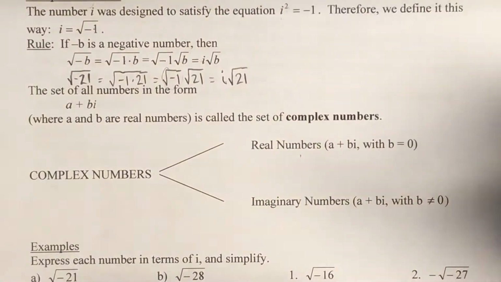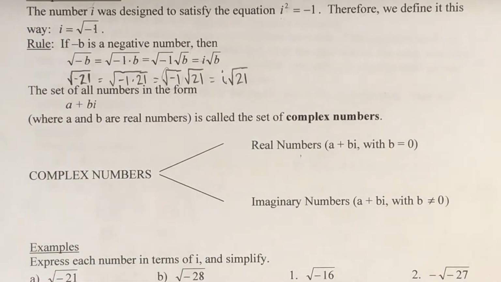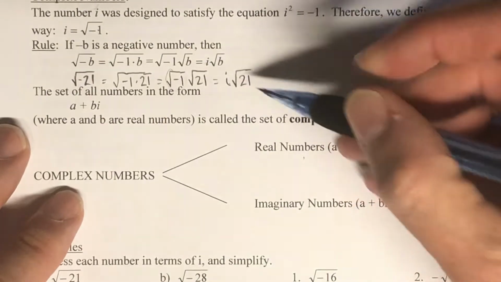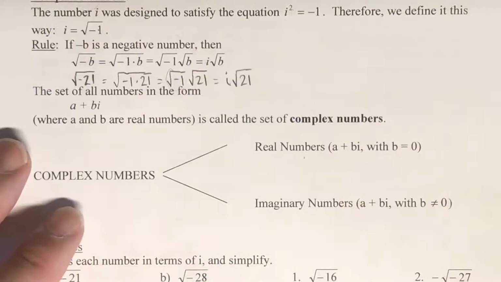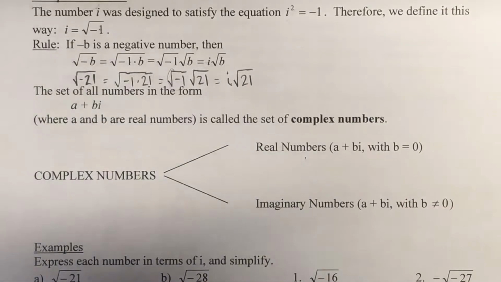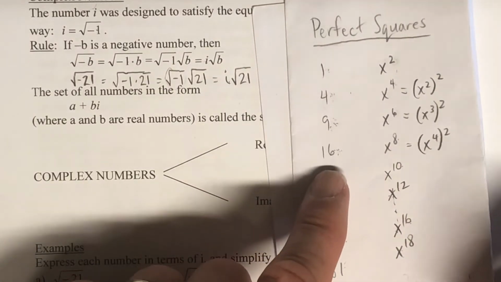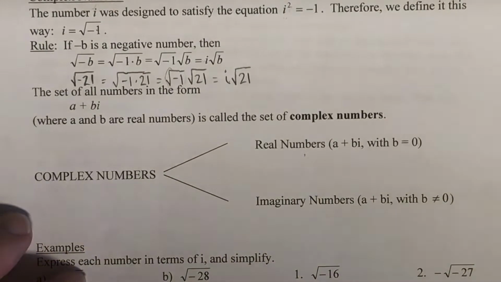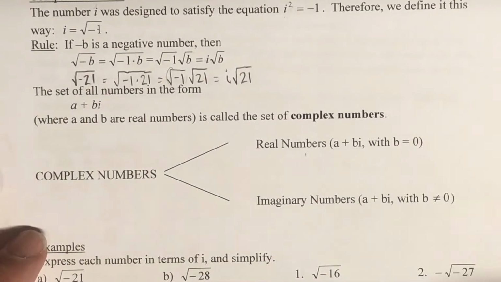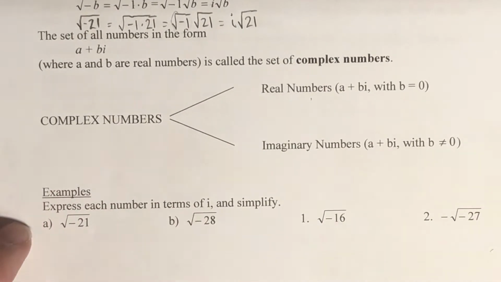Then if you're able to simplify the square root of 21, go ahead and do so. However, there's no perfect square number that you could factor out of 21. You can't factor out 4 or 9 or 16. And so that's actually done. If you were able to simplify that, we would do that. We'll see that in some examples here as well.